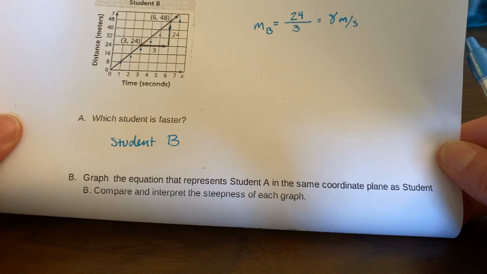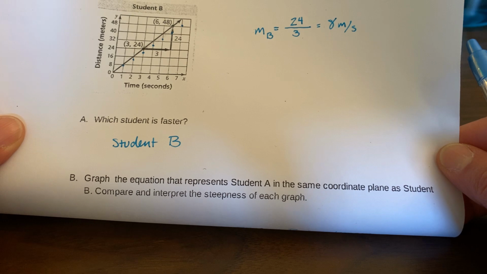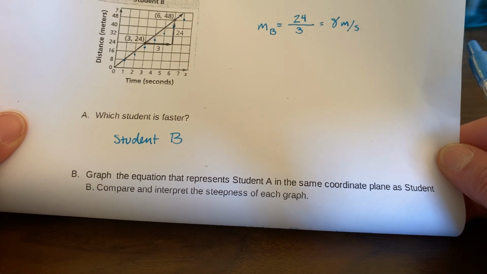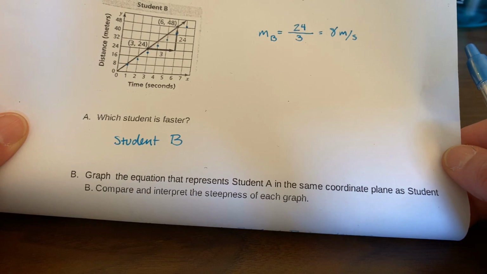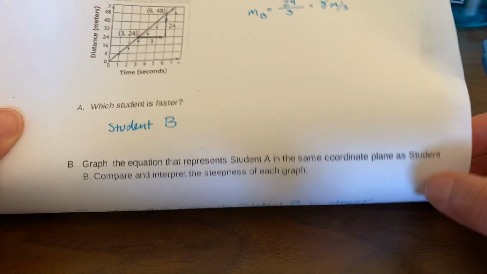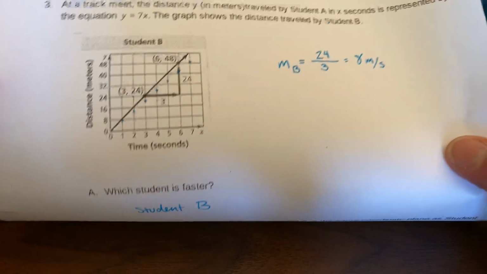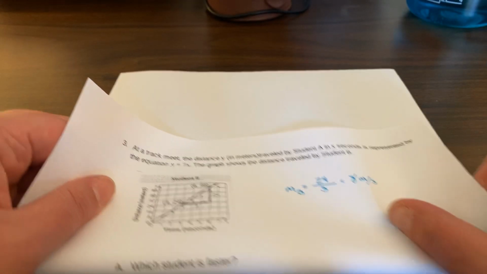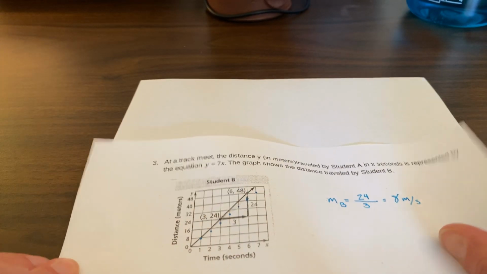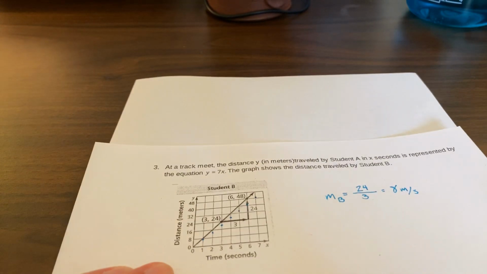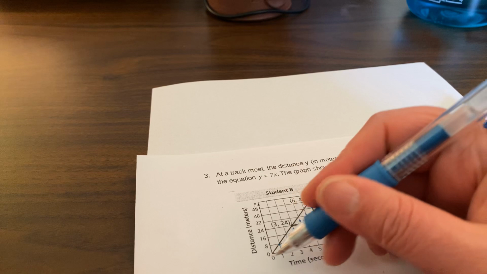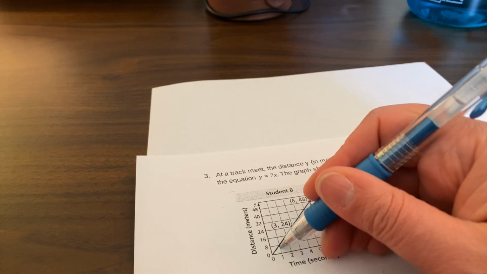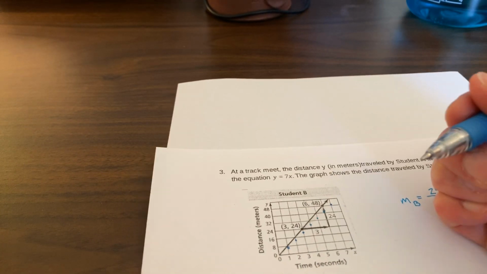Now part B, it says graph the equation that represents student A in the same coordinate plane as student B, and then compare and interpret the steepness of each graph. Well, you can sort of see some points plotted here. And it may make sense, it may not. But at 1 second, they have traveled 7 meters.